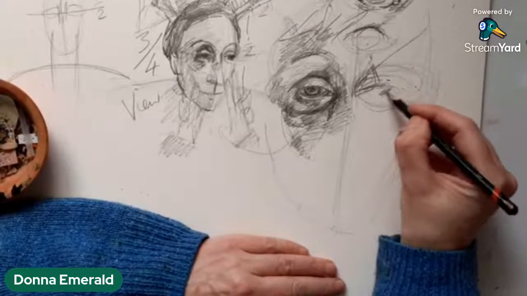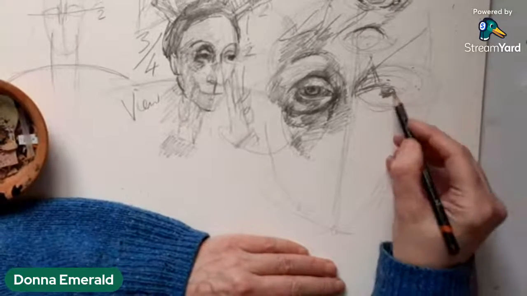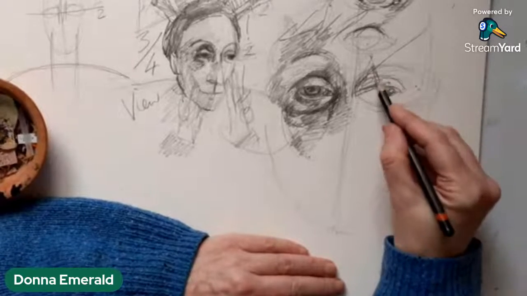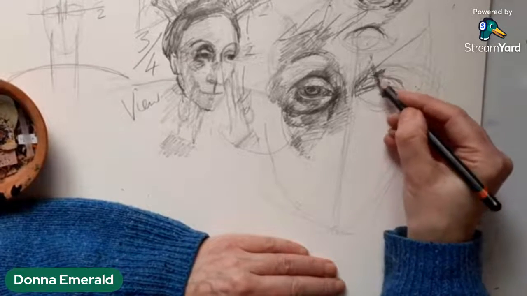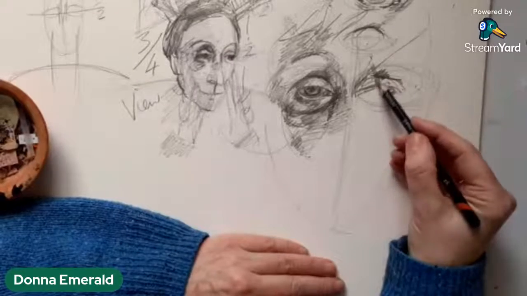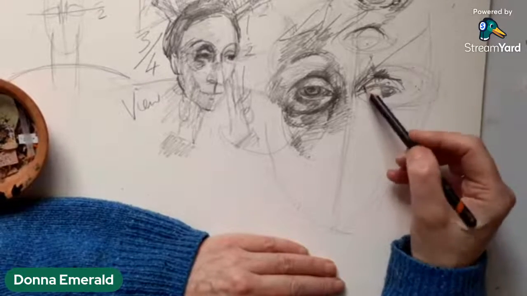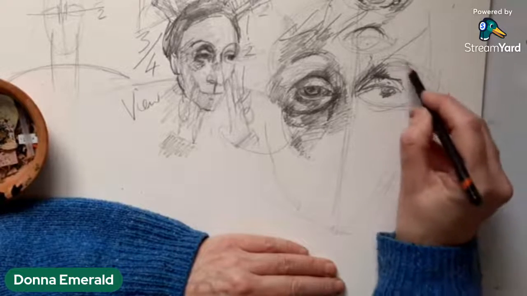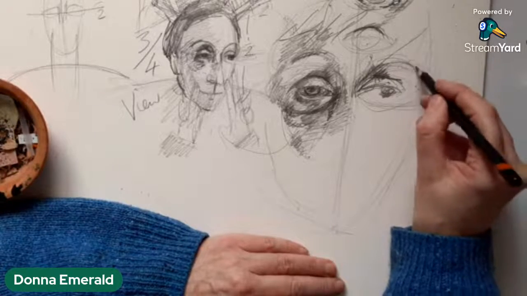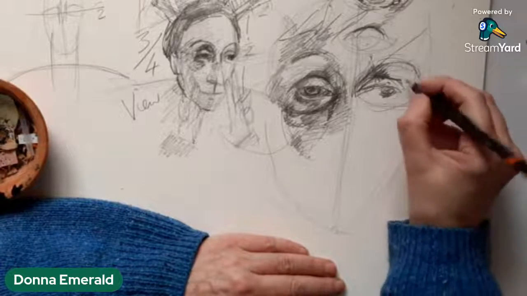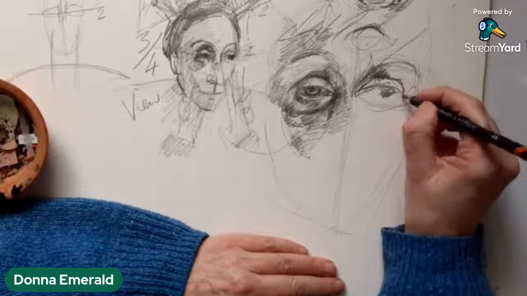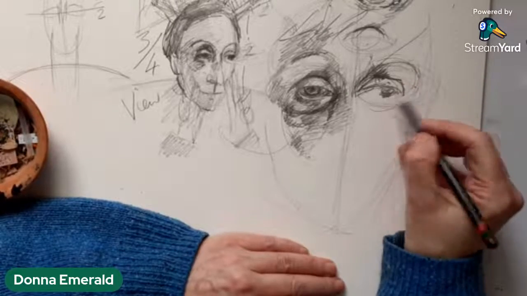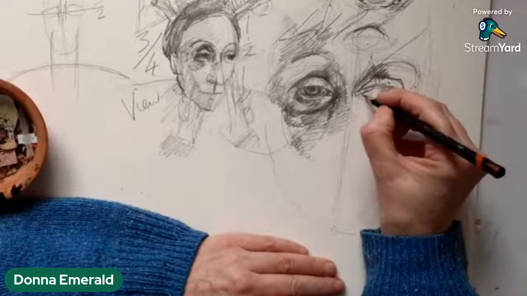I'm going to be looser in this bit because we've kind of talked about how to do the eye. And I want you to see how it progresses just as a fluid kind of a thing, when somebody's feeling fairly confident.